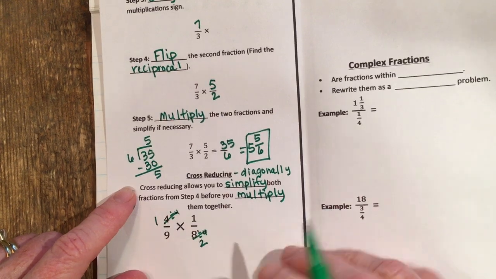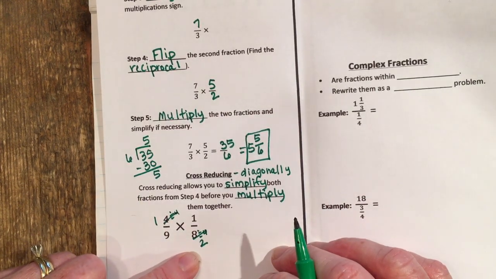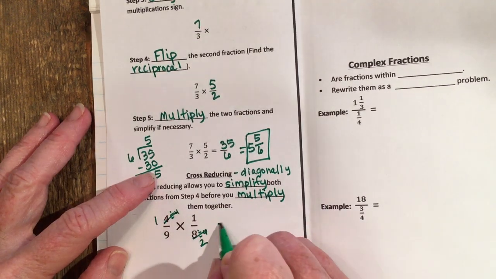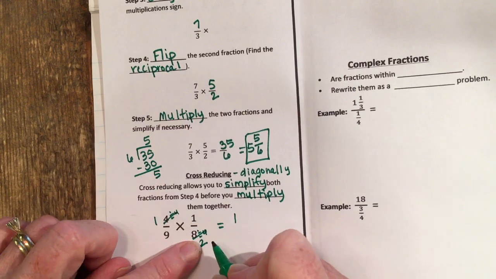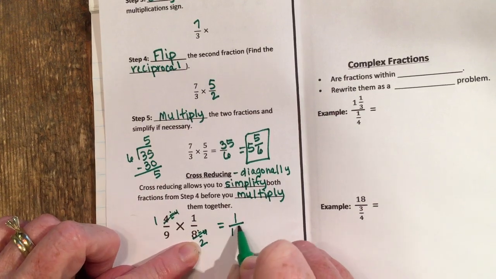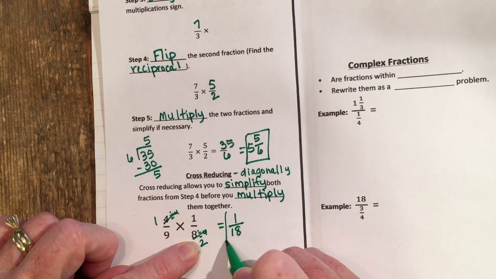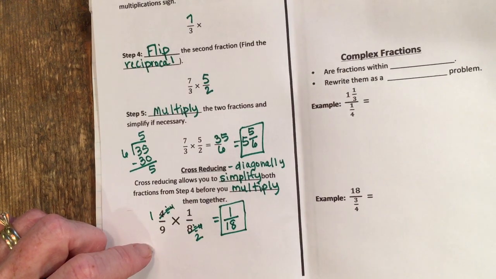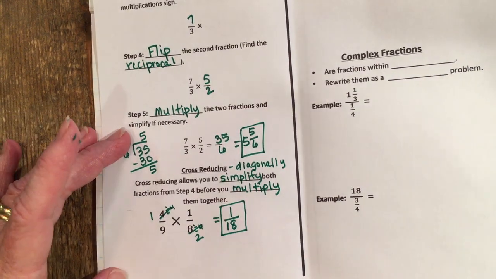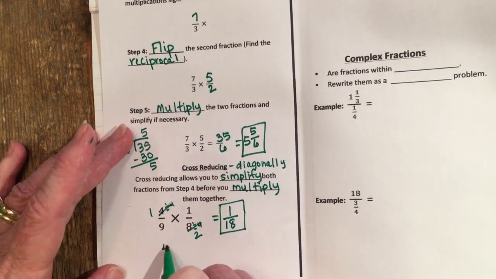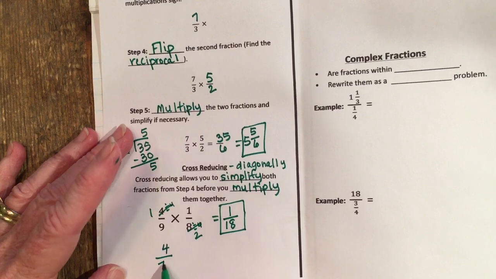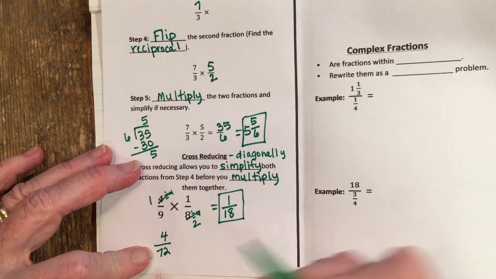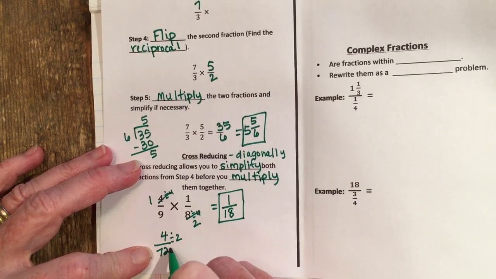So what I do is I go ahead and simplify this. And then I'm going to multiply using the new numbers. So 1 times 1 is 1. 9 times 2, this is now a 2, is 18. All right, so this would be my final answer, and it's already simplified, so I don't have to do that step. Now, what would have happened if I hadn't done that? I would have multiplied 4 times 1 and gotten 4. 9 times 8 would have given me 72. But here, I have a fraction that has to be simplified. And maybe I don't know that I can divide by 4, so I divide by 2.